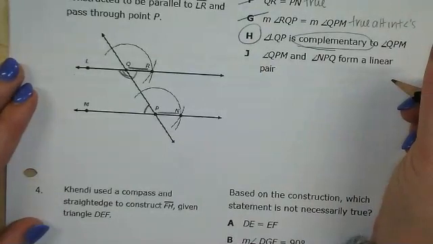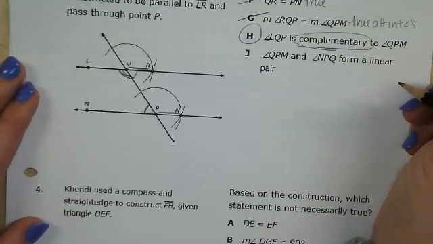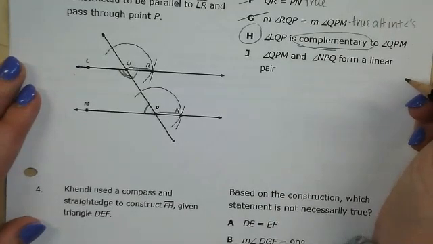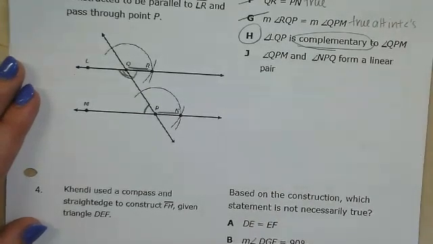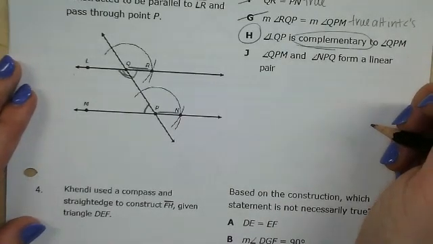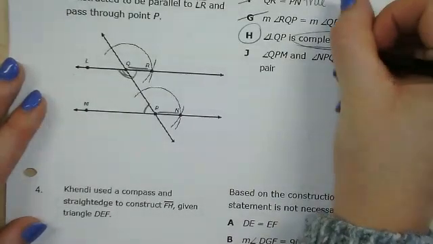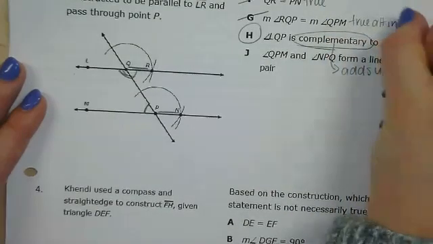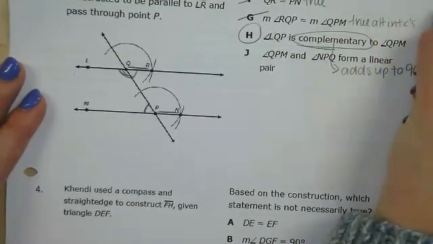Supplementary means they add up to 180. What does complementary mean? They equal what? Supplementary means they add up to 180. Complementary means they add up to 90. So this means adds up to 90 degrees.